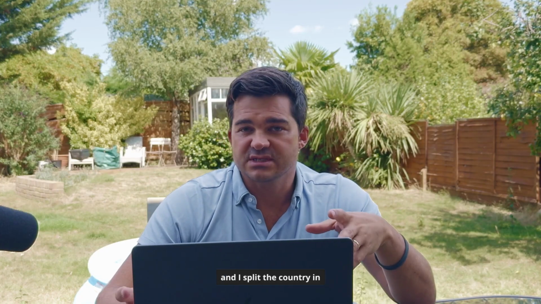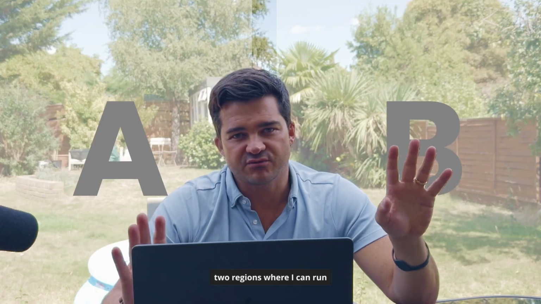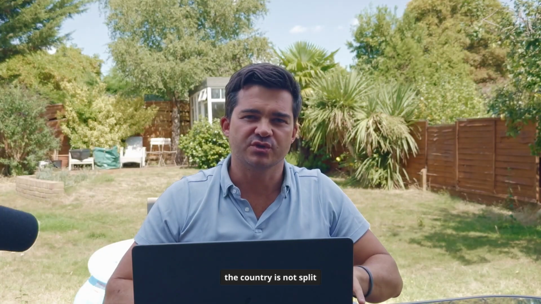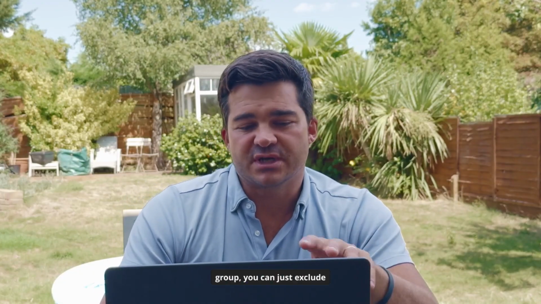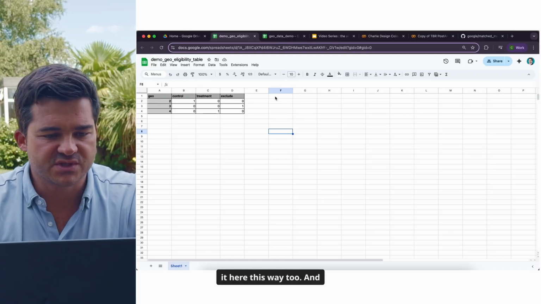Another reason that comes to mind now is that, for example, in the US I split the country in two, so I have two regions where I can run tests. The country is not split east-west, it's split across to be representative. So if you want to run a geo in a specific group, you can just exclude it this way too.